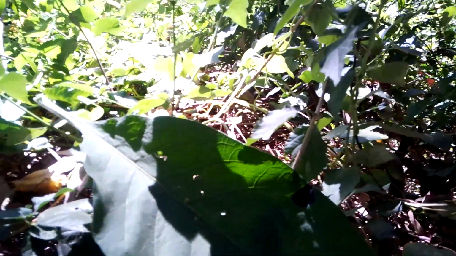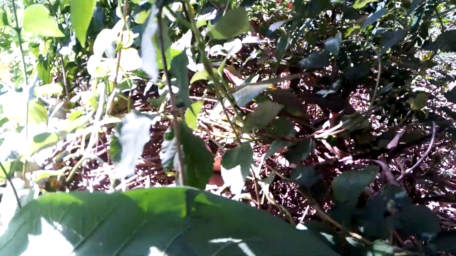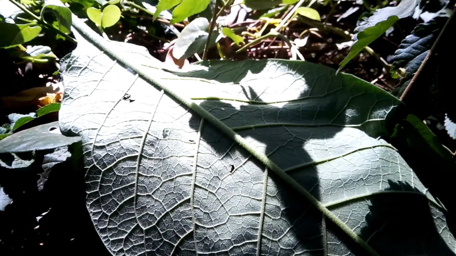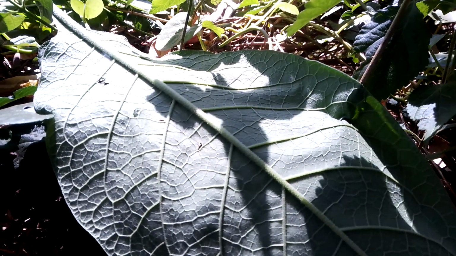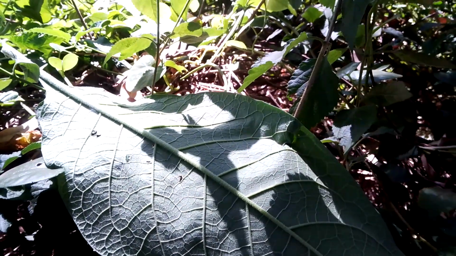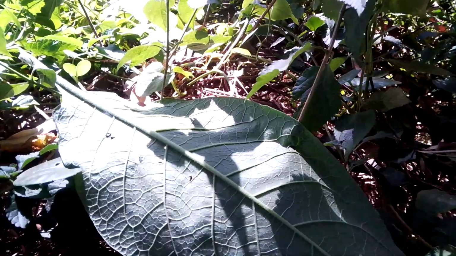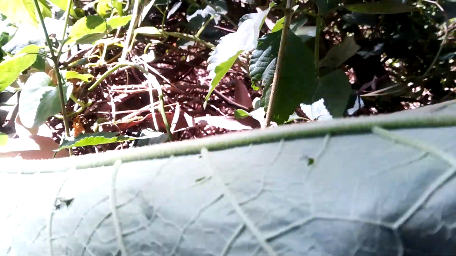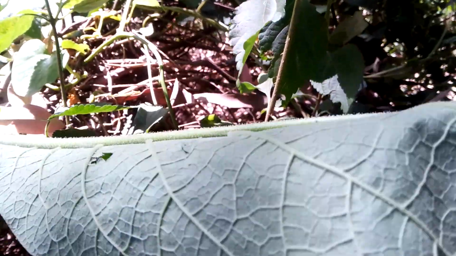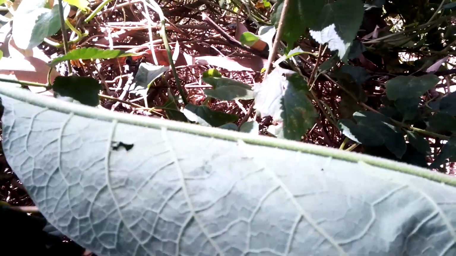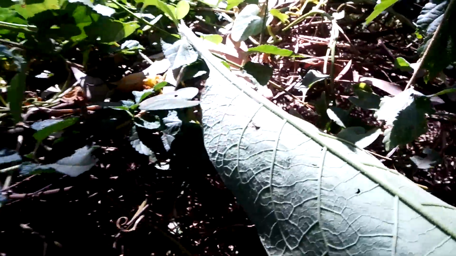The lower surface, let us also observe the lower surface as I turn it. As you can see, the lower surface is paler, whitish or yellowish green, and densely covered in matted, felt-like hairs. You can see we have hair-like structures. If you are very keen, especially on that vein that is passing, you can see the hairs that I'm talking about.